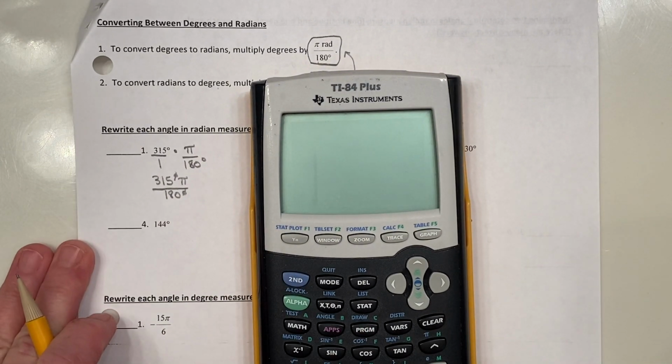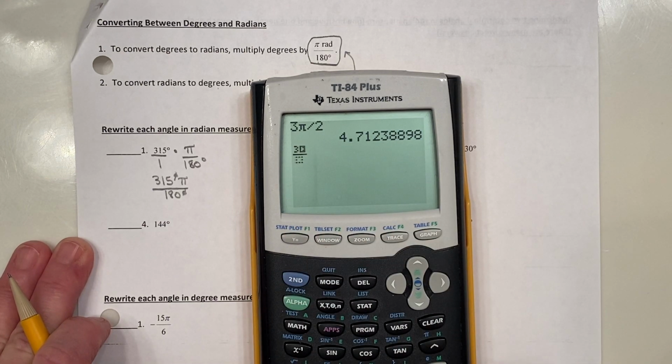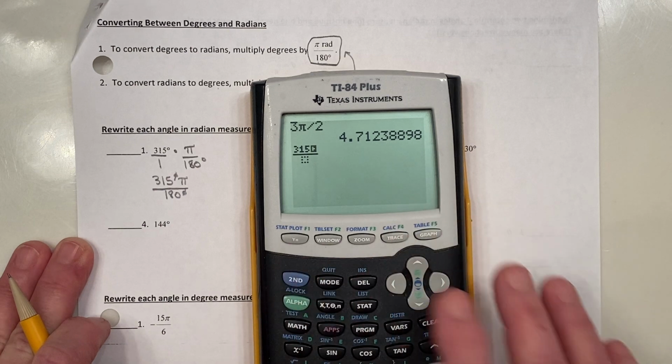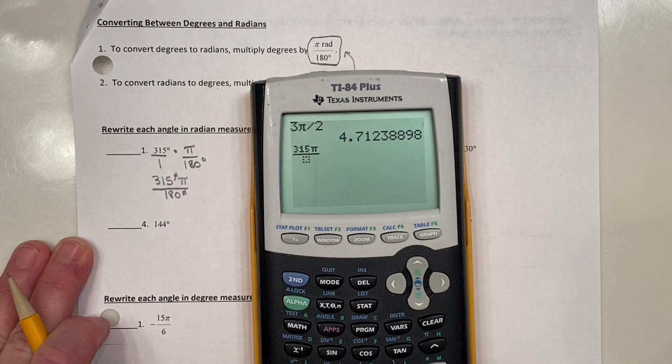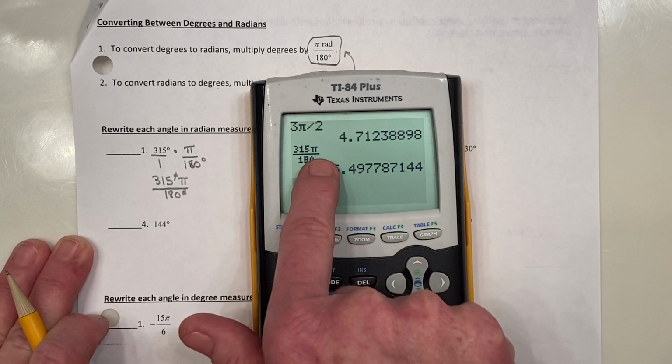I know it says do not, but that's going to take a while. So let's build the fraction bar. I'm going to put 315. I'm not going to put the degree symbol. I'll put pi. I'll put 180, and I'm hoping, it changed it to a decimal. Yeah, so in that case, probably because the pi is there.